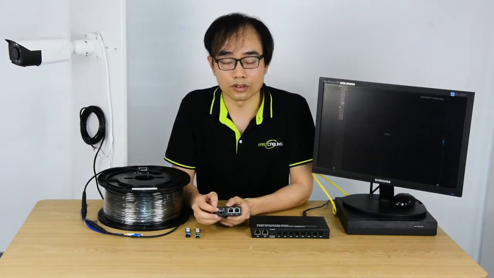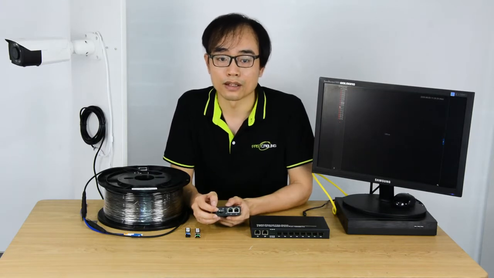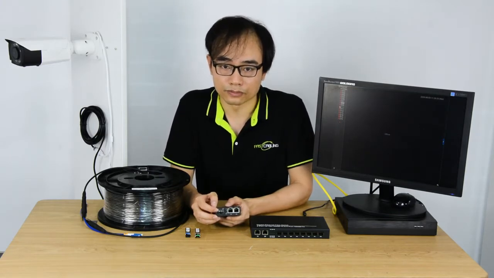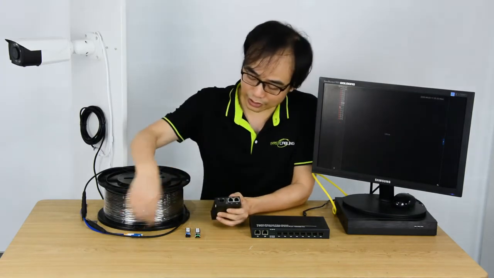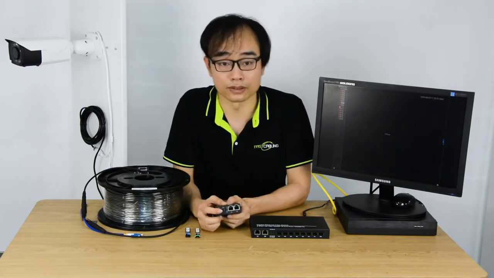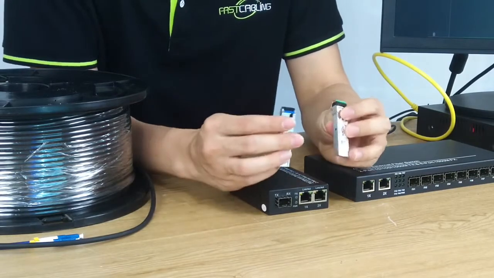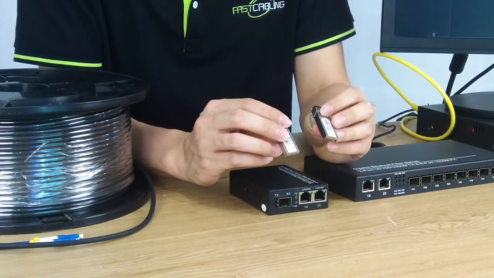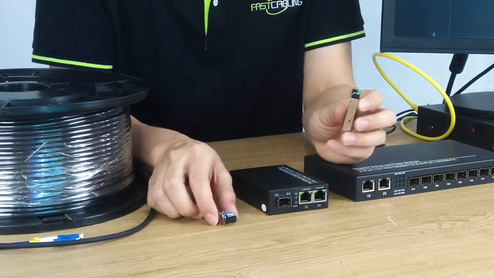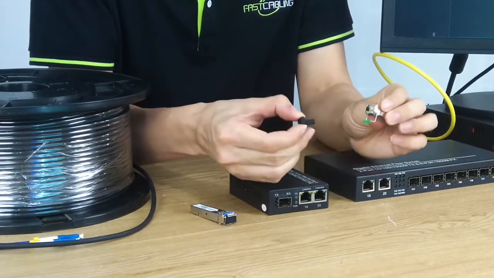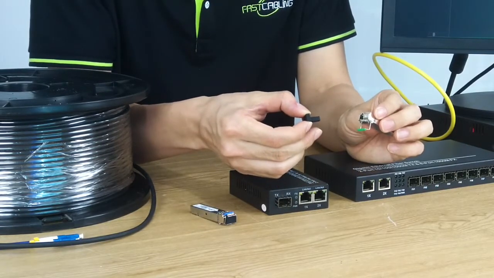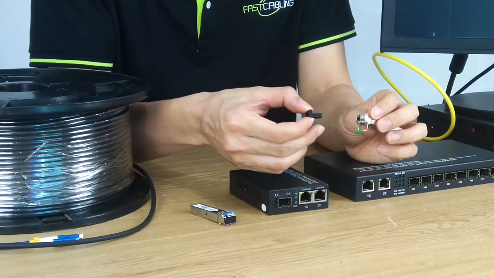Before we can use the fiber optic cable, we can see the slot is empty. Because this is just a slot, we still need to install the fiber optic module, and we cannot just connect the cable to this slot directly. The fiber optic module we chose is bidirectional. What is bidirectional? It means we can use a single fiber optic cable to transmit and receive the signals.